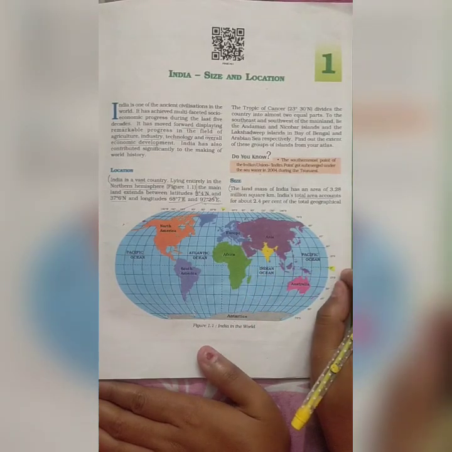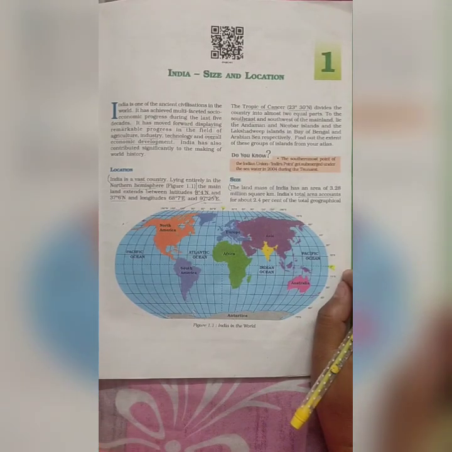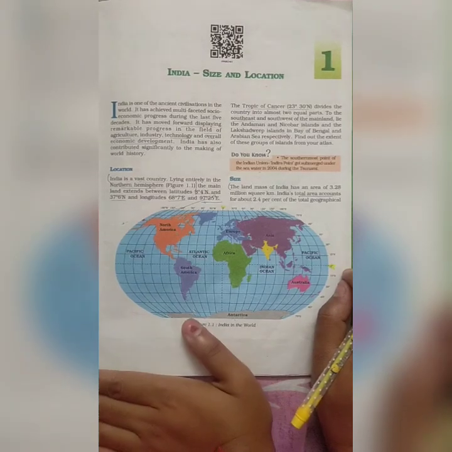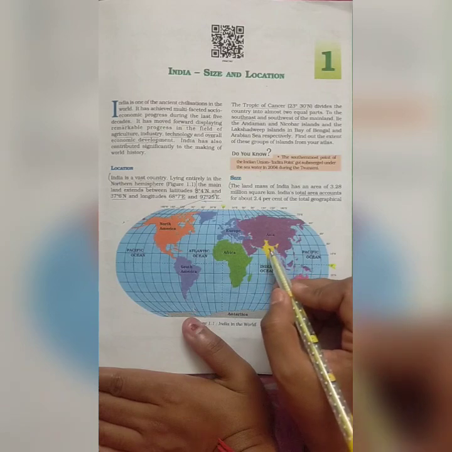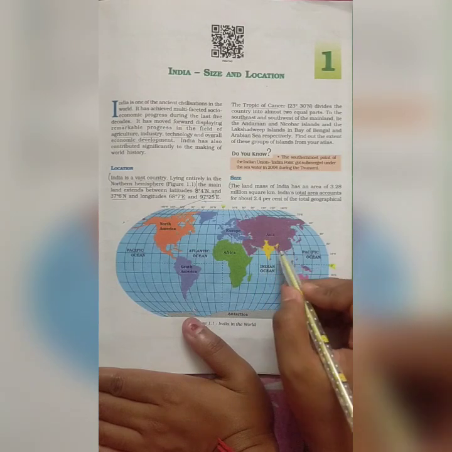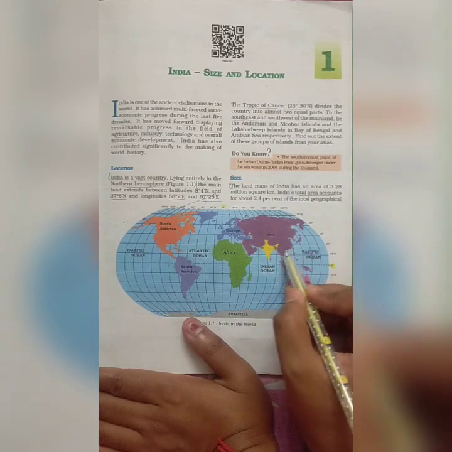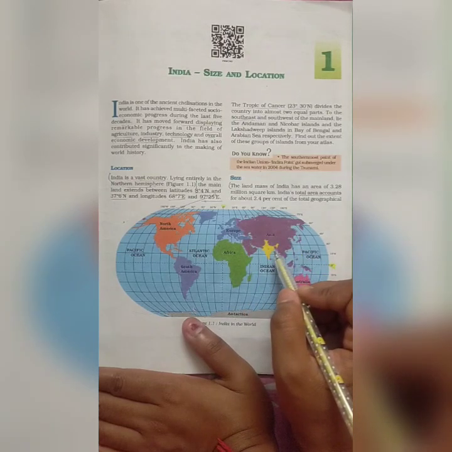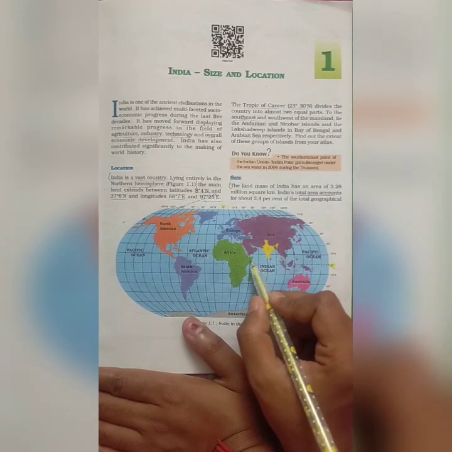Actually, India's contact with the world via land route is much more than its maritime contact.